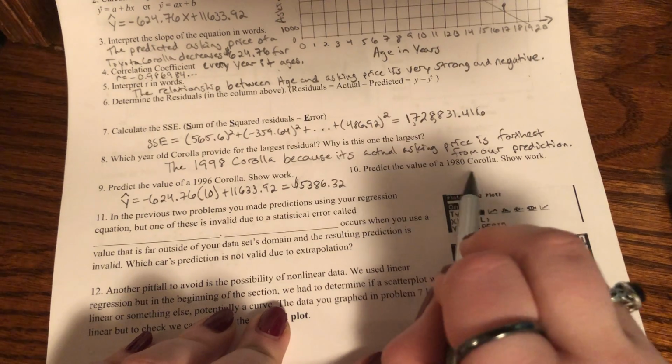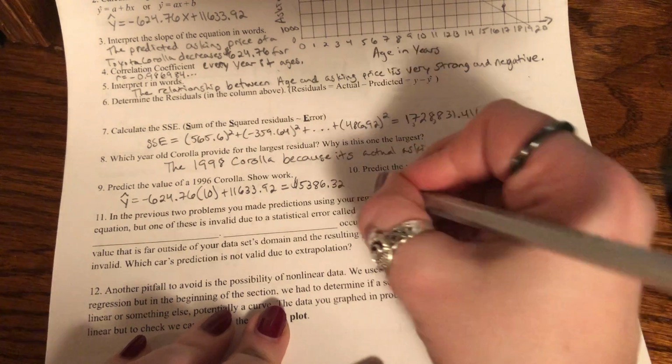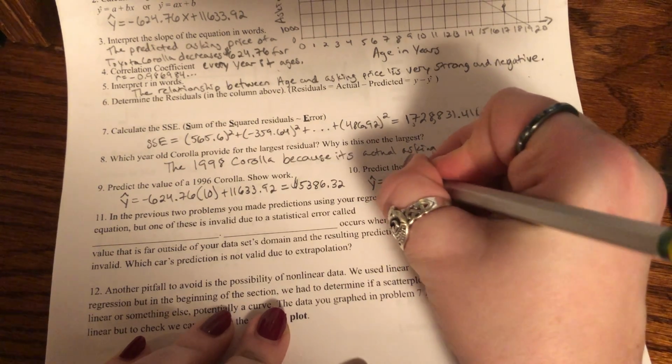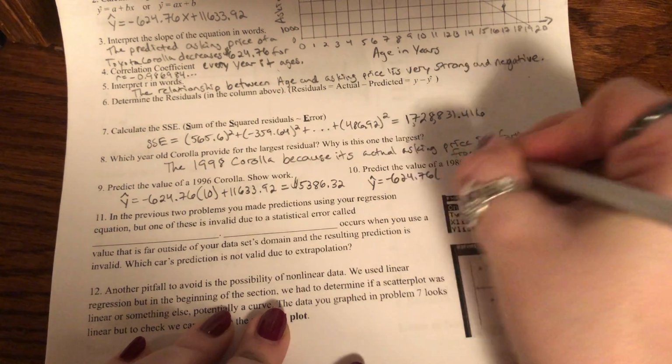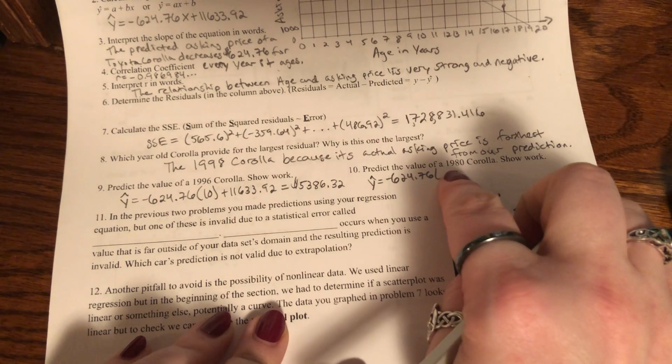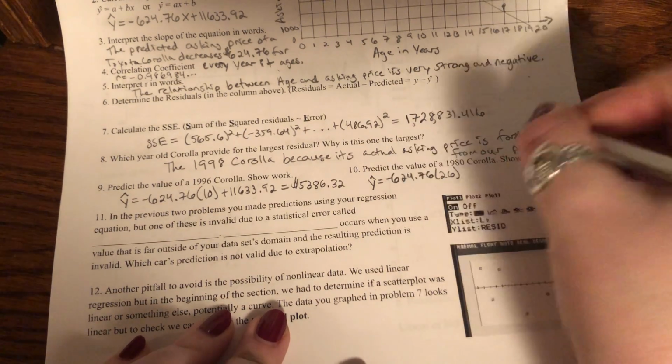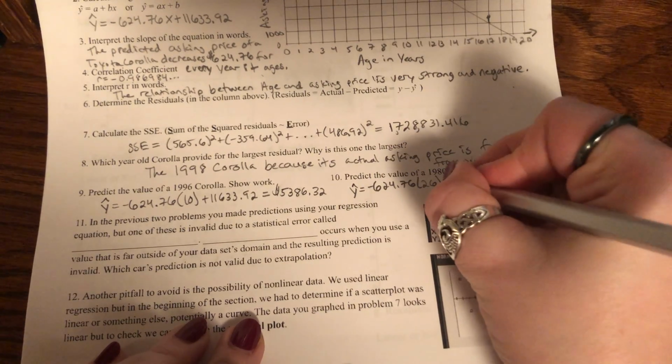Now we're going to predict the value of a 1998 Corolla. So same type of work again, so negative 624.76 times, now 1986 all the way up to 2006, that would be 26 years. That's quite an old vehicle.